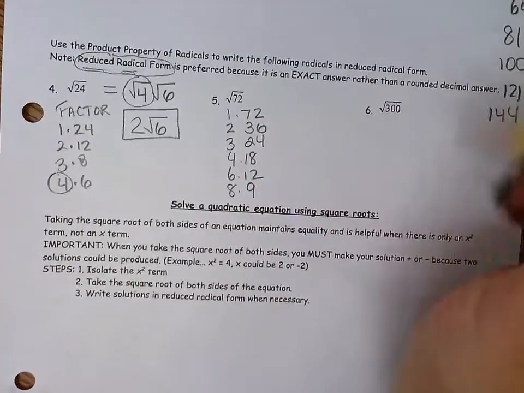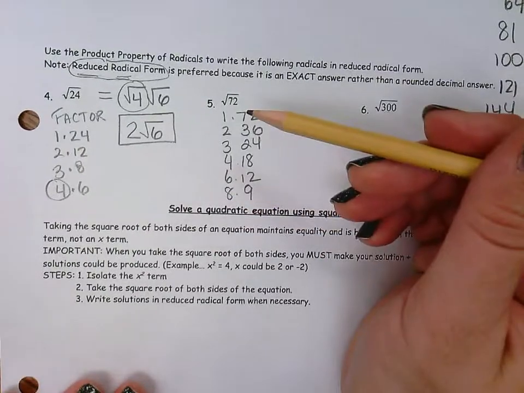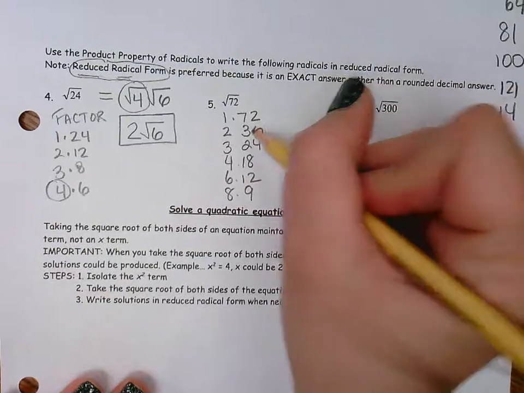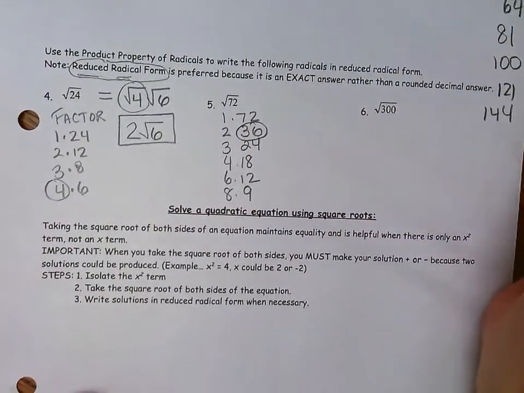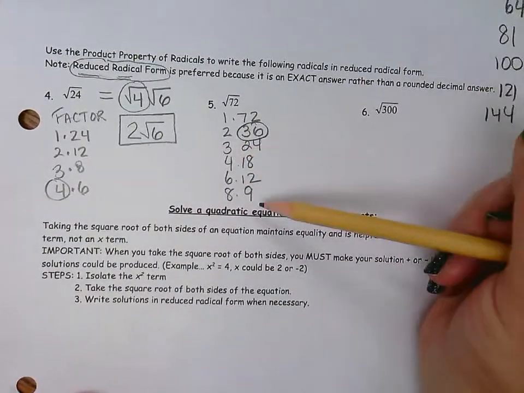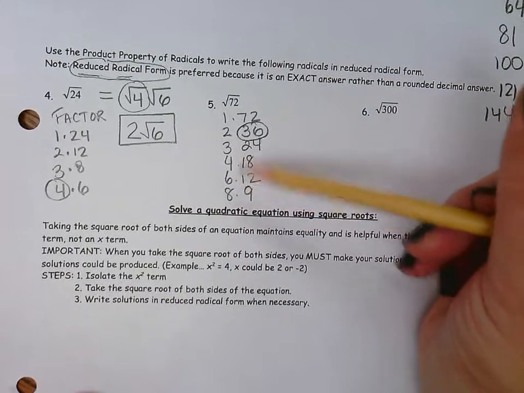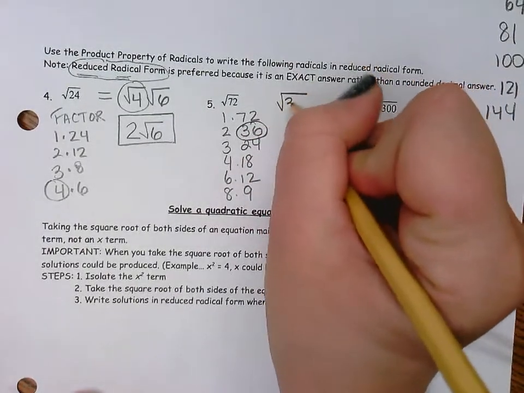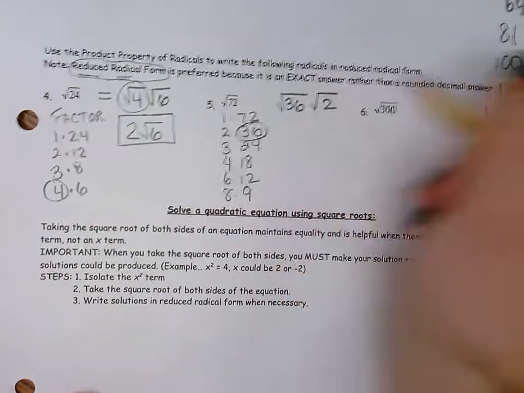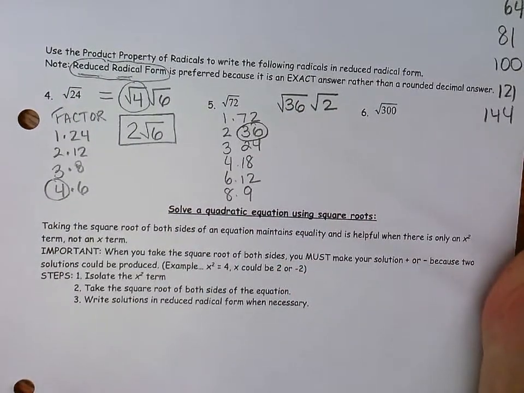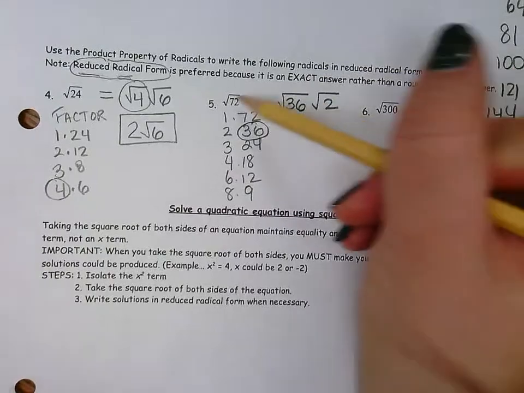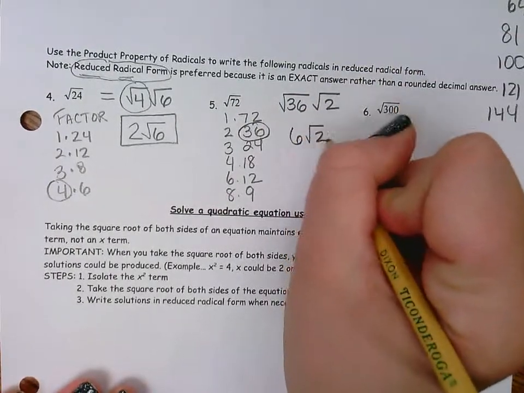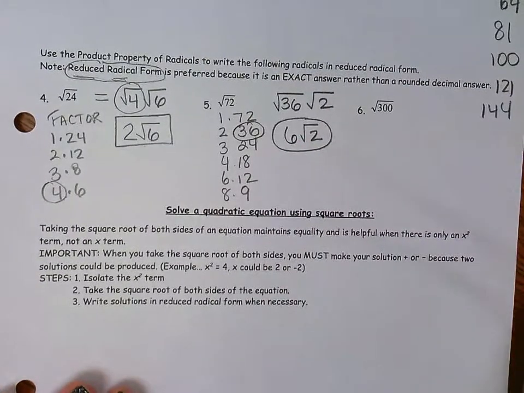So you want to look for the biggest perfect square. What I usually do is start at the top: 36 is the biggest perfect square. 4 and 9 are also factors, but you want to pick the biggest perfect square to get fully reduced radical form. So the square root of 36 times the square root of 2 is equivalent to the square root of 72. So I can simplify this to 6 root 2.